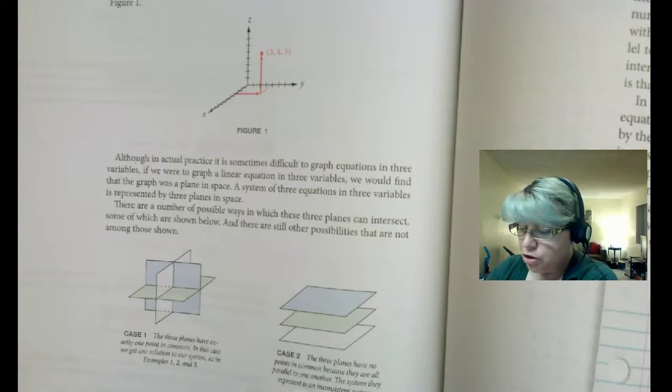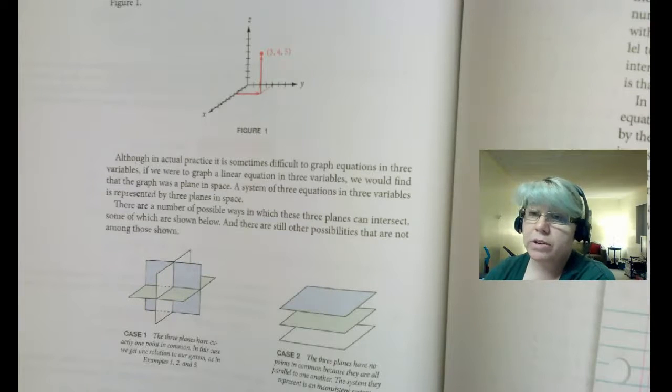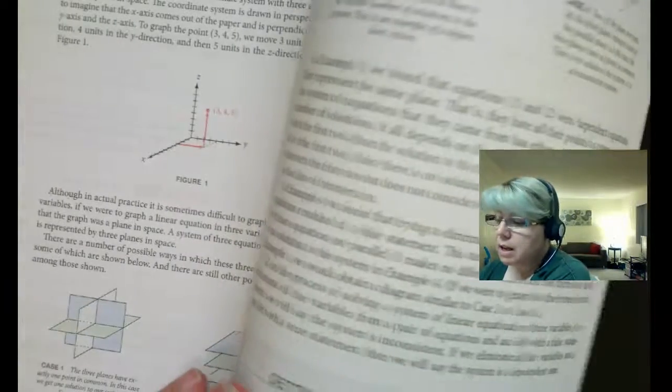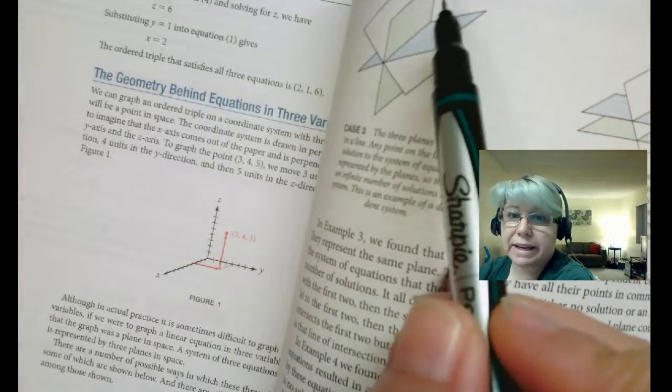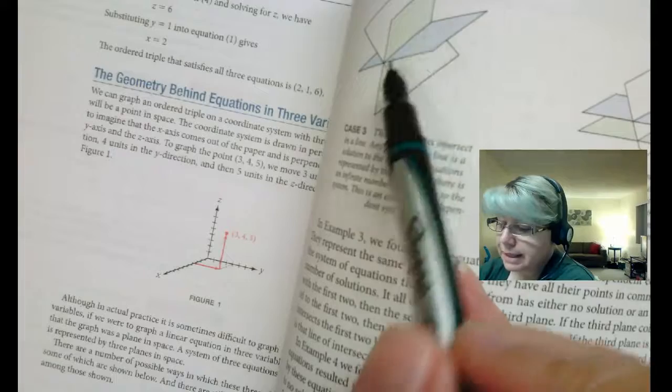When they have no points in common because they're all parallel, that's either, I think I call it dependent, but it's where there's just no points in common. They're parallel. And then another thing is where they're crossing along the whole entire plane, right? They share that plane in common.